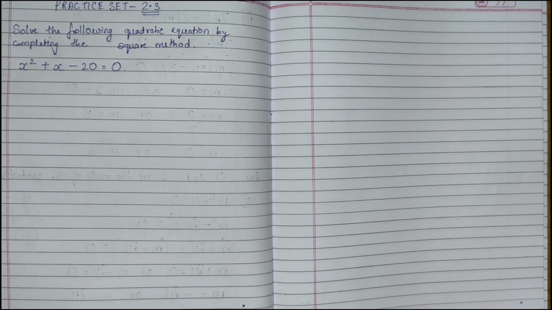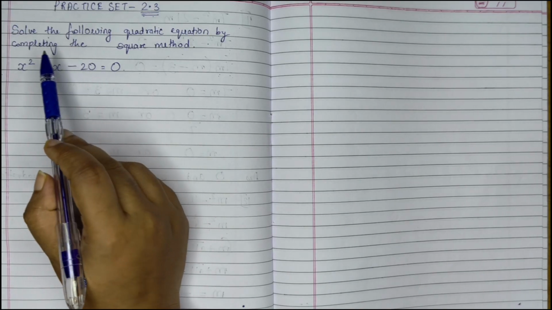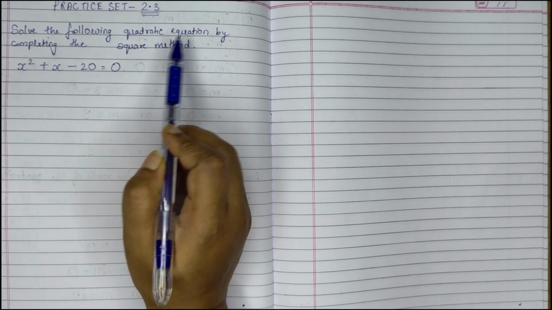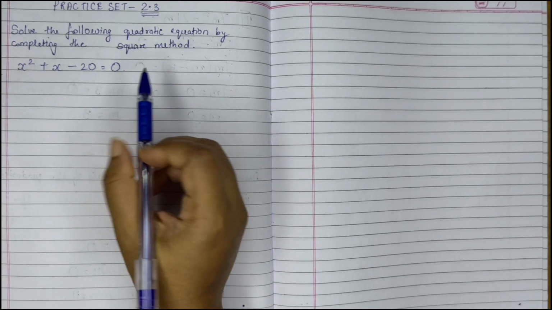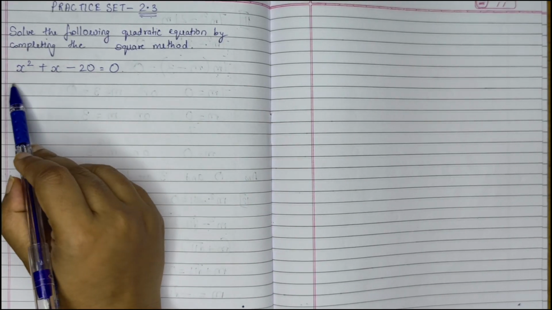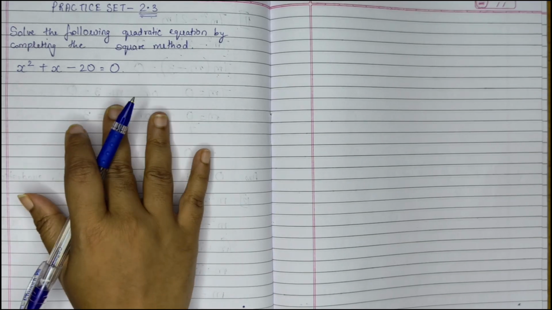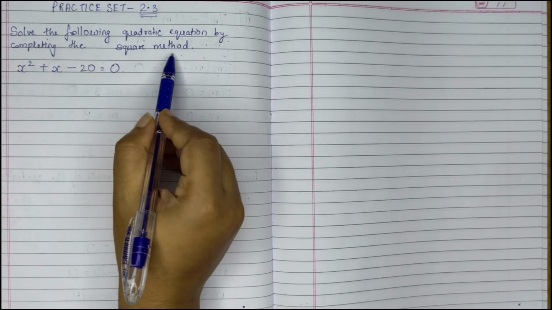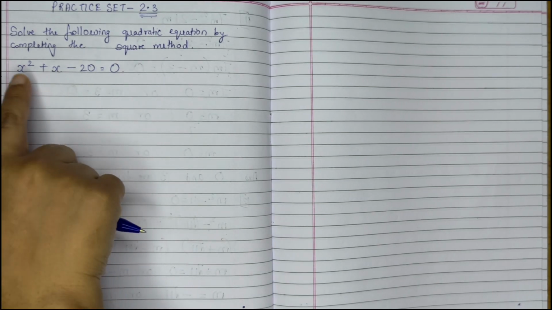Today we begin with practice set 2.3 of the chapter Quadratic Equations. Now see the question here. Solve the following quadratic equation by completing the square method. Okay. Now for completing the square method, see the equation given here, x square plus x minus 20 is equal to 0.